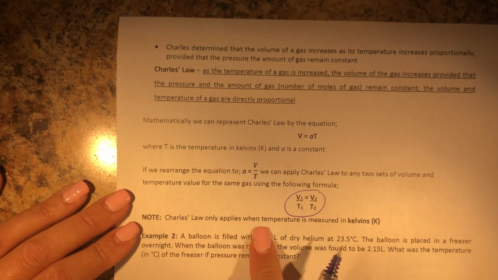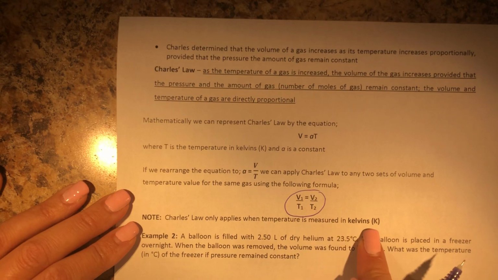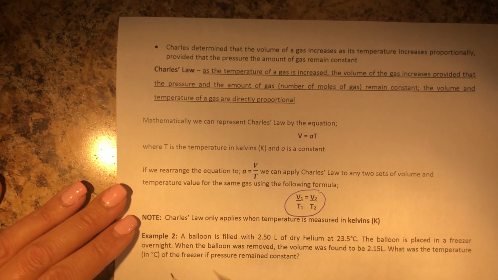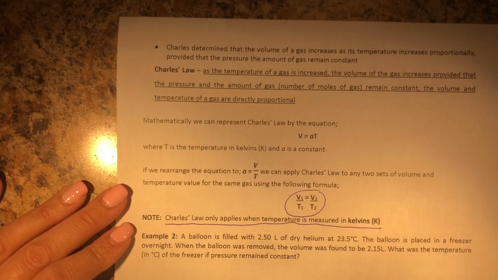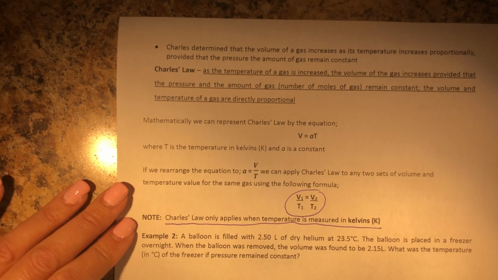Now this only applies when temperature is measured in Kelvin, so it's extremely important that you note that. Okay, I know you've got to write that down. So you must change your temperature into kelvins. And what's imperative here is that you get the correct variable with the correct number, or you will mess up the answers. So just be very careful when you do this.